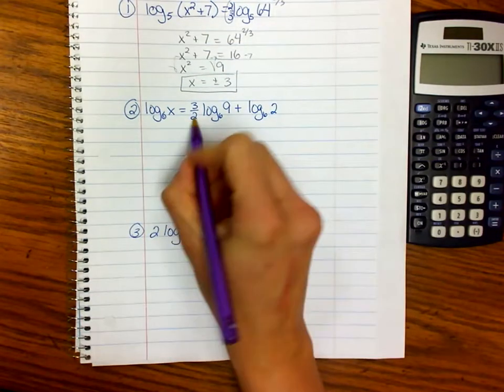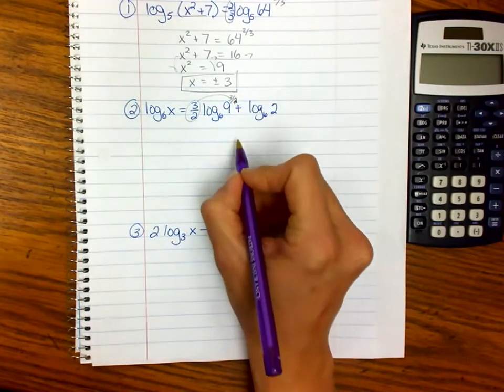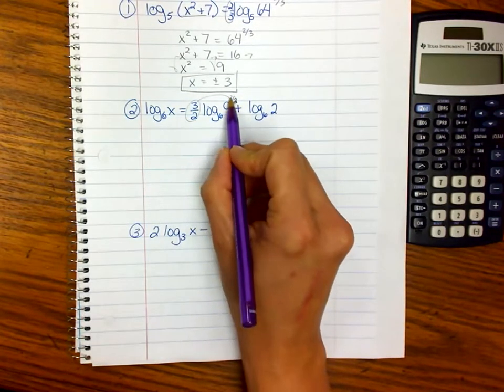The first thing I have to do is get rid of this. Remember that goes up front. So I have 3 halves here. And what is 9 to the 3 halves?